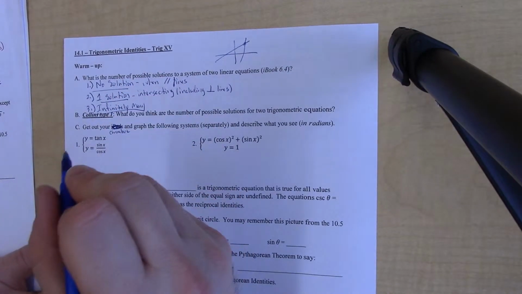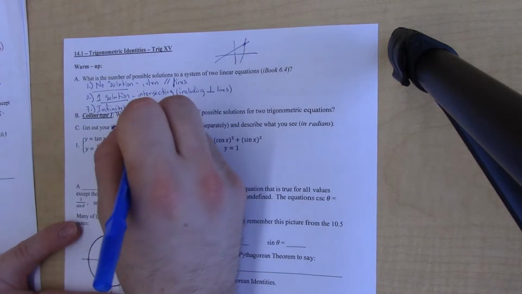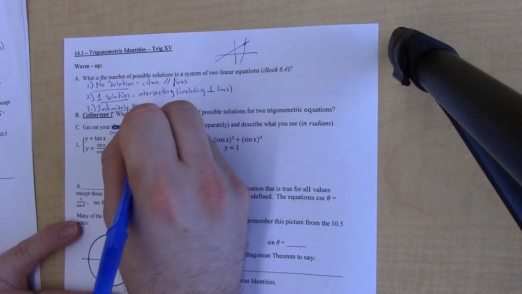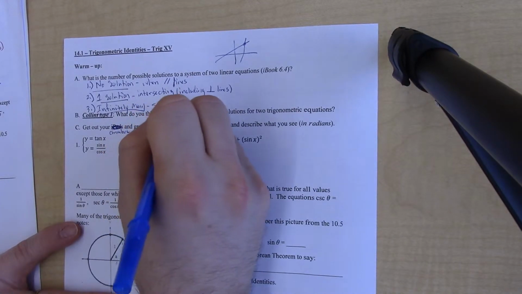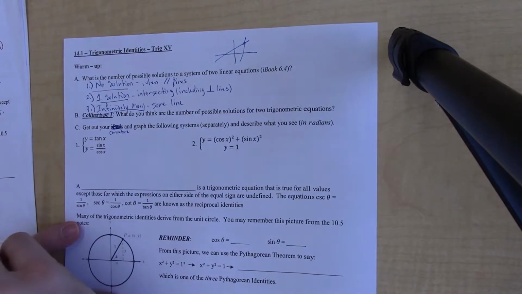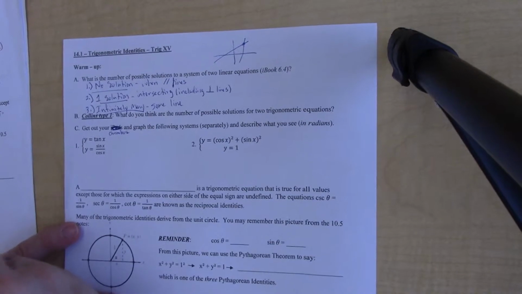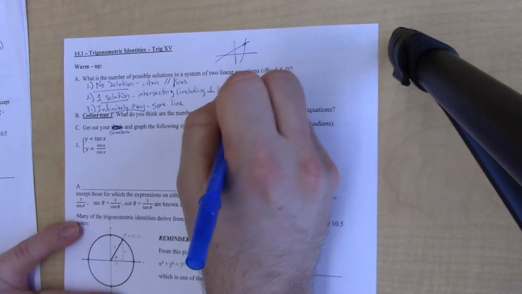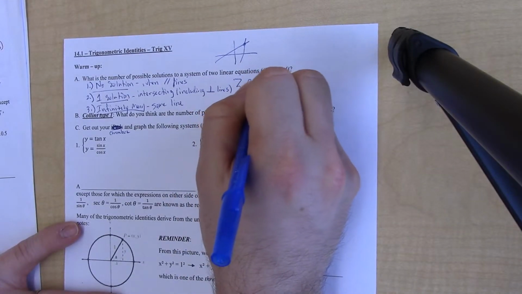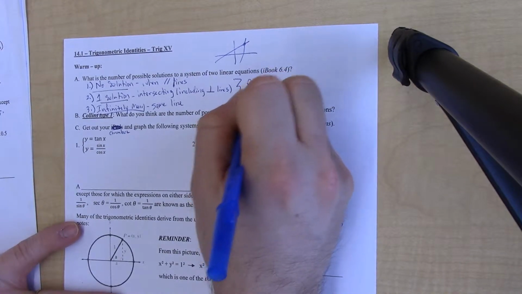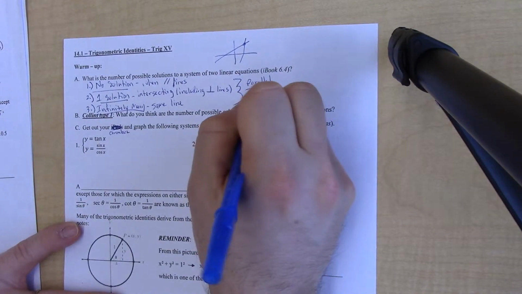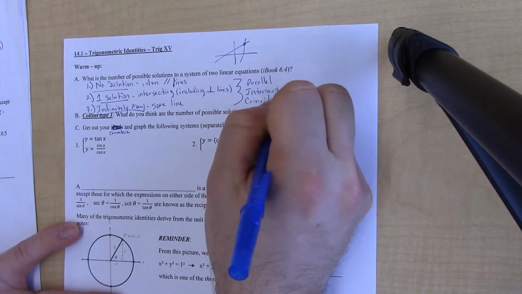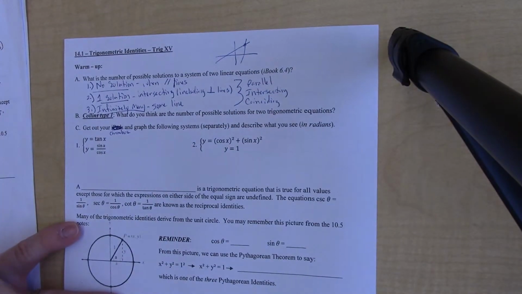I'm in Mr. Vartanian's room, so when you hear the door or some other stuff going on, he's busy working some things out here. So infinitely many means if they're the same line. And we're going to see that occur sometimes today. That's where identities come through. Now these are called parallel, intersecting, and coinciding. Do I expect you to remember that? No, because we haven't done that this year.